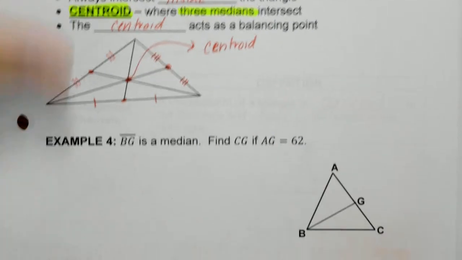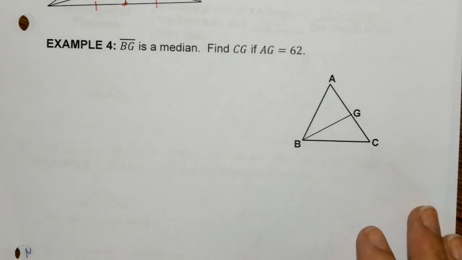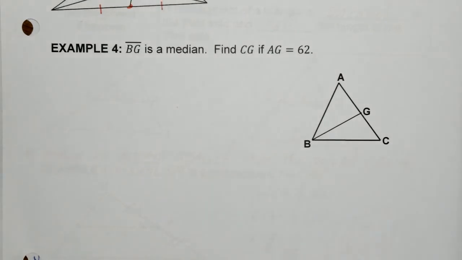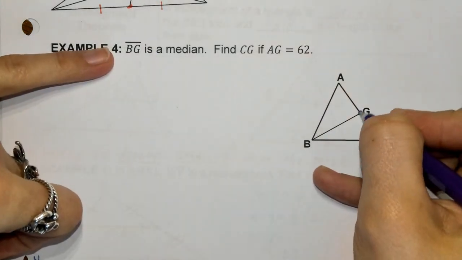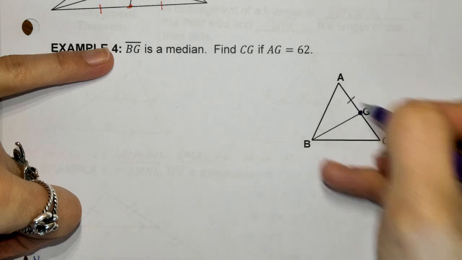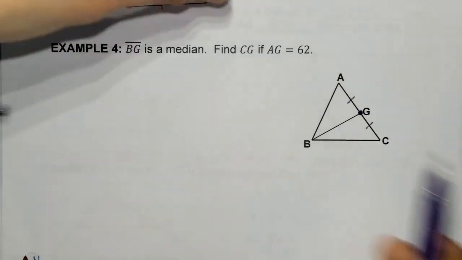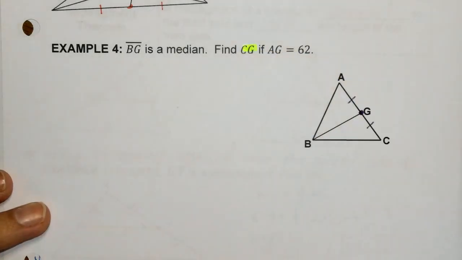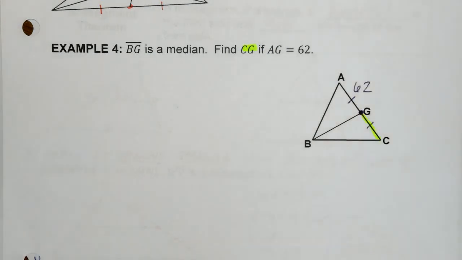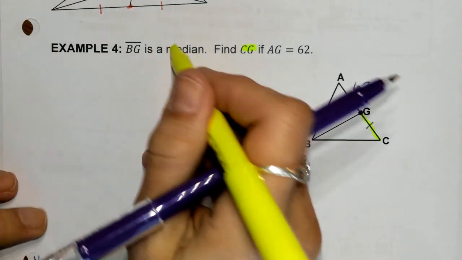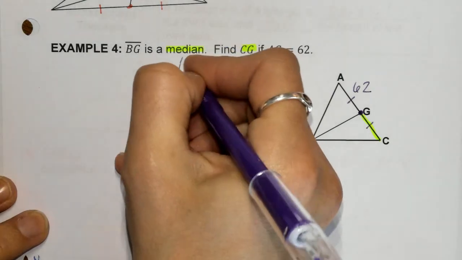All right? So let's take a look at the problem we have here. We've got a nice easy one without algebra. Your median here, we have that segment BG is the median. So we know that point G is a midpoint. So we have two congruent parts. We want to find CG if AG is 62. Well, in this case, we have a median. That's that important word to remember.